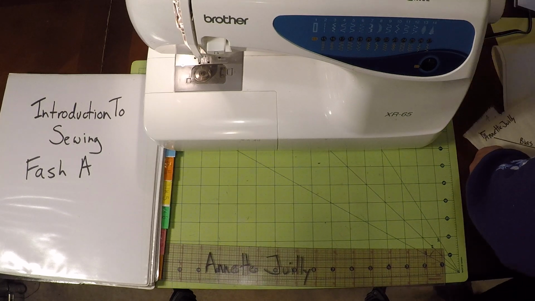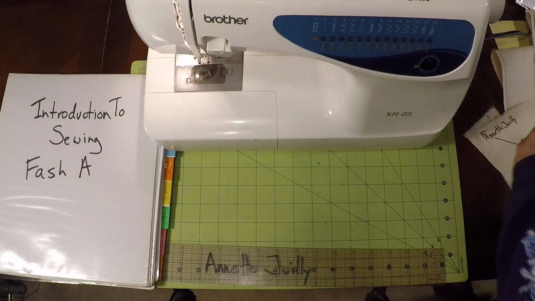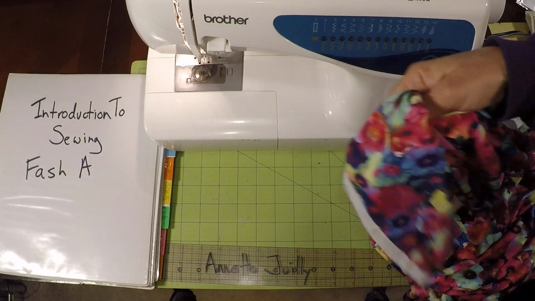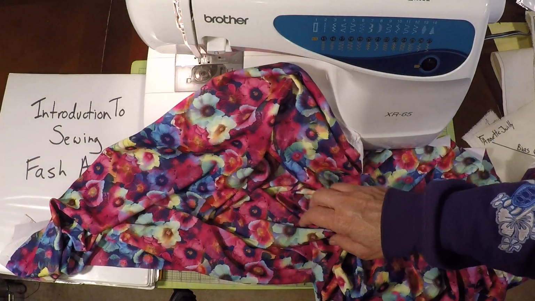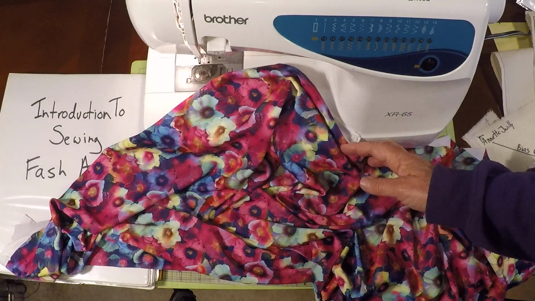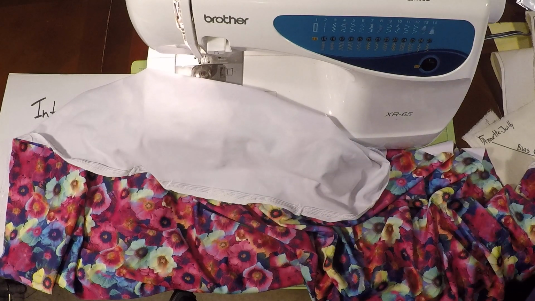Now we're going to take a look at fabric. We are on to R for right side. Here we have a piece of spandex, bathing suit type of fabric, and it's got sort of a pansy print. This is the right side of the fabric. It has the print. That's the wrong side. There is no print.